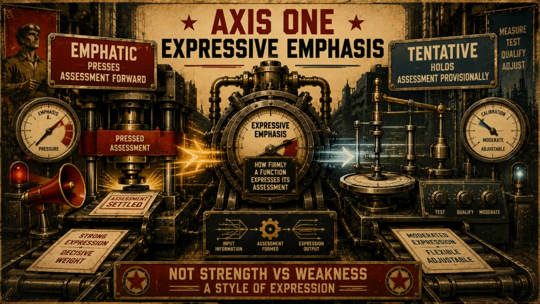The first axis behind array is called expressive emphasis. In plain English, this asks how firmly a function presses its assessment. An emphatic function tends to emphasize its assessment more strongly. It reaches conclusions with more firmness. It expresses its reading with more weight. It gives that assessment a stronger role in how the block responds.